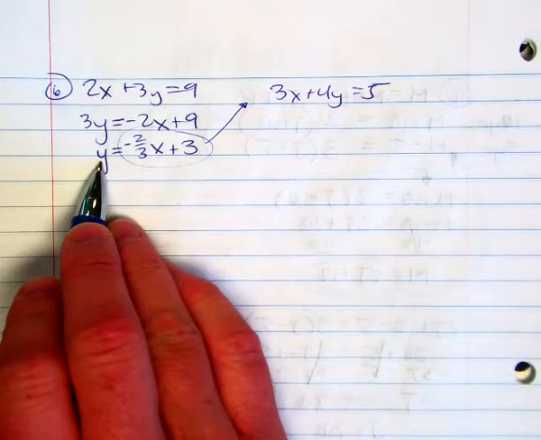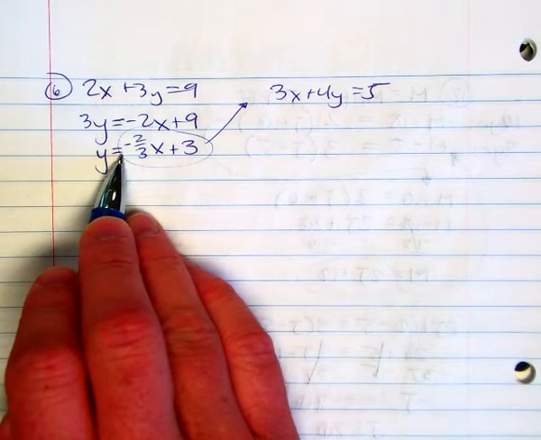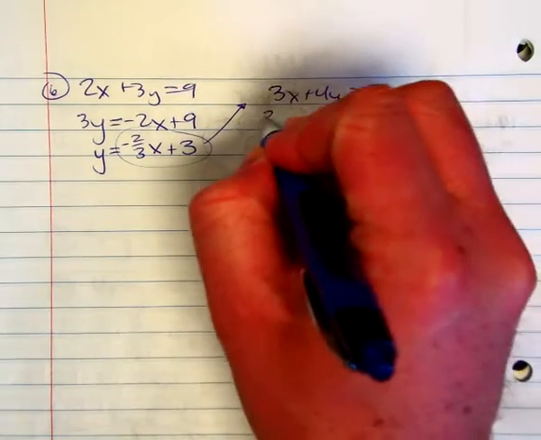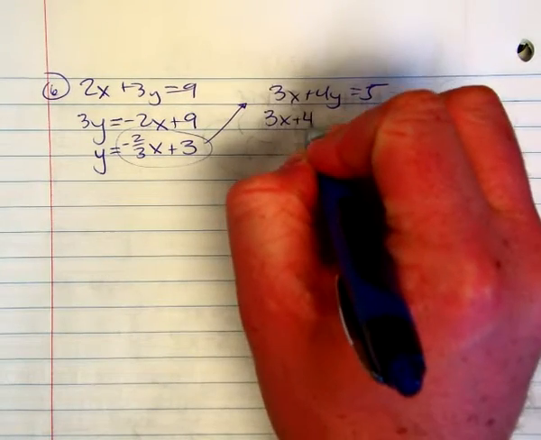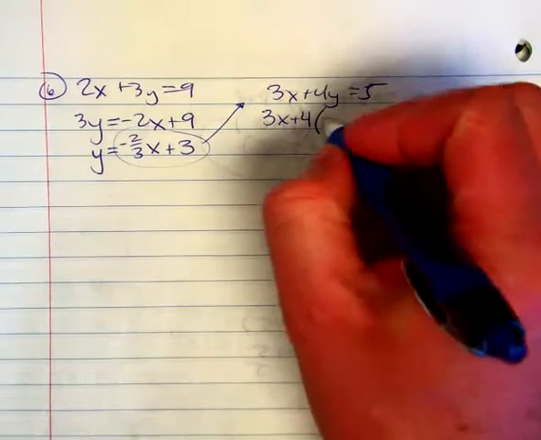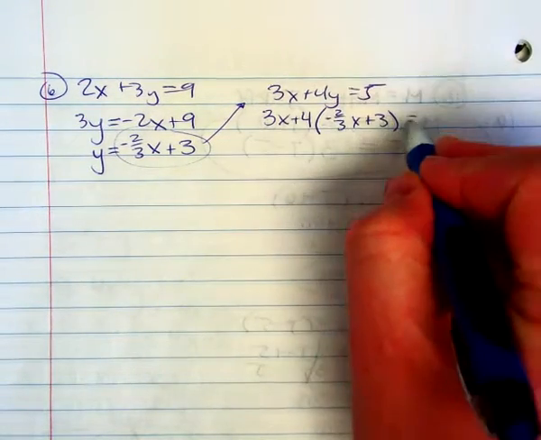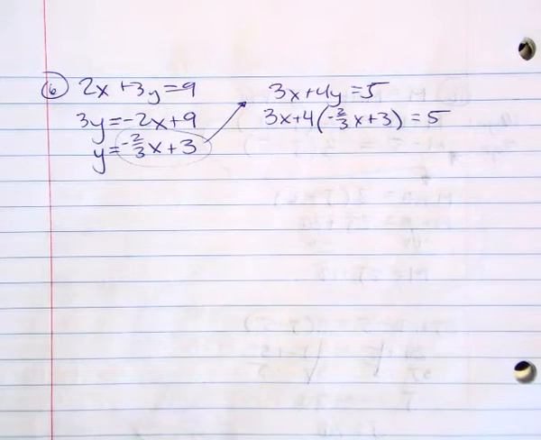And we're plugging it in for y because it says y equals. So instead of y, I will use all of this. So 3x stays how it is, the 4 is still there, and instead of y, we are plugging in negative 2/3 x plus 3, and it still equals 5.